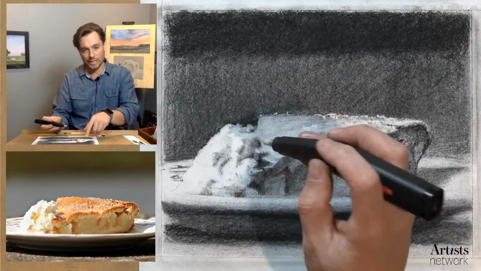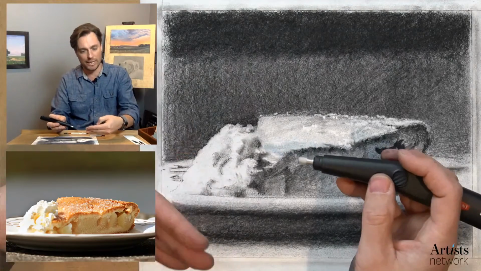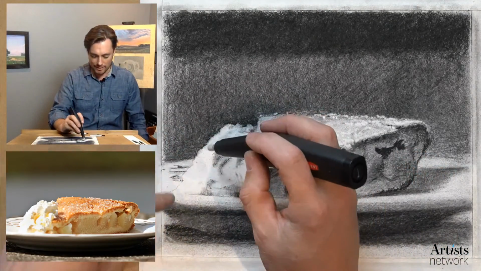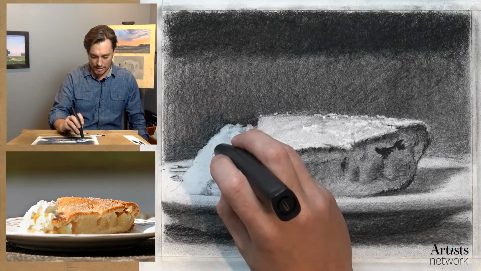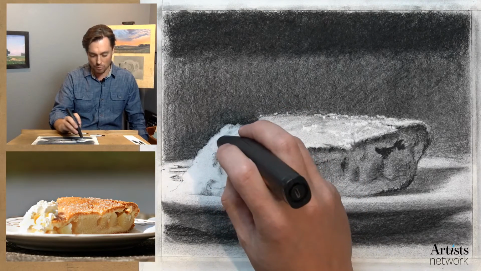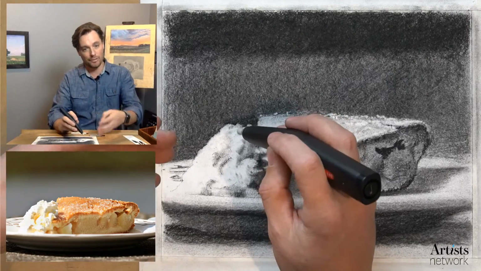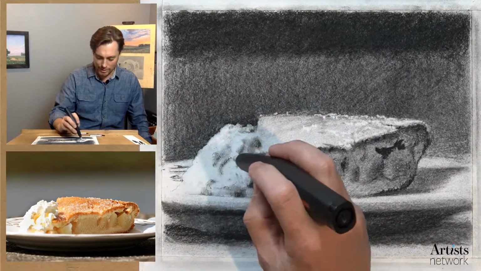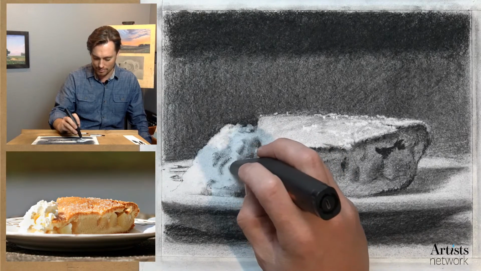But as I'm working in this area, there's a little bit of tone in that area of the ice cream, and I can see where the light sides need to be. I'm trying to erase out more from the center of that shape than right up along that edge, and that will hopefully create a sense of roundedness to that area.